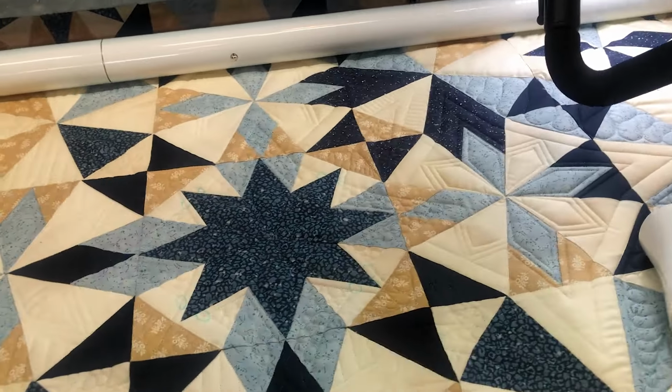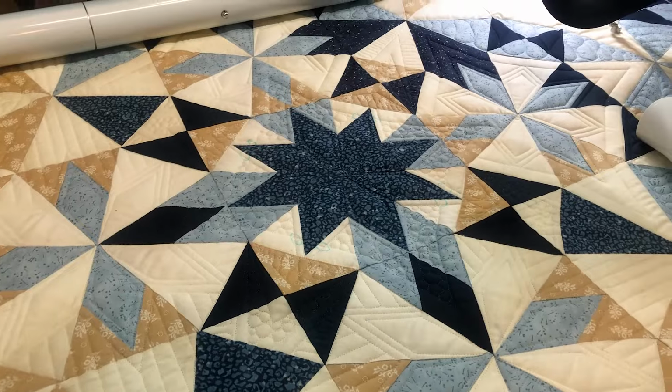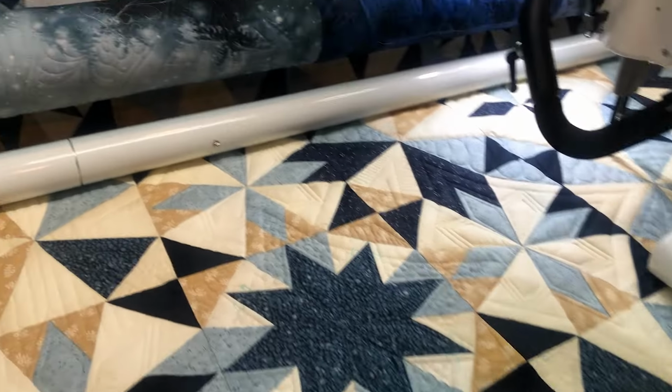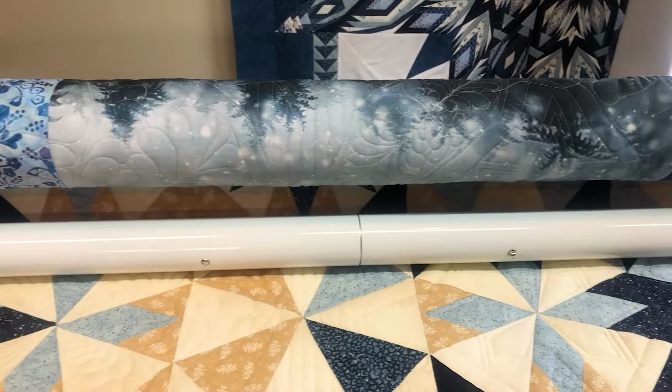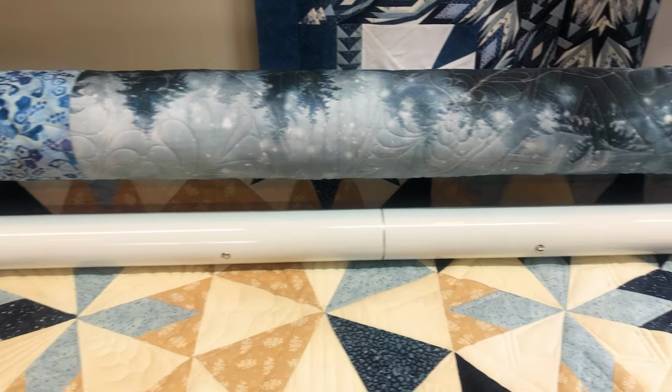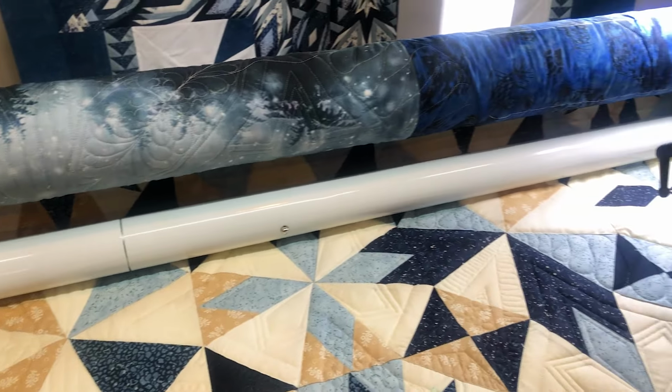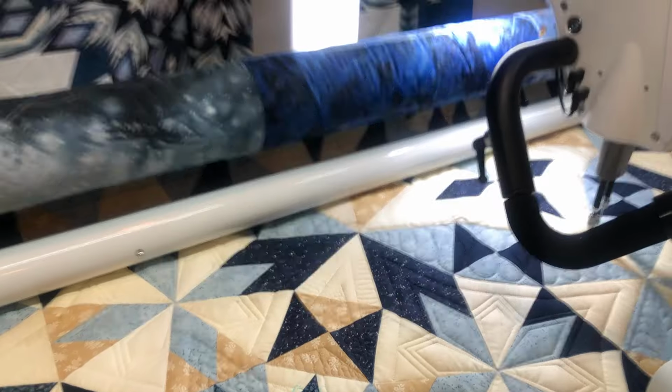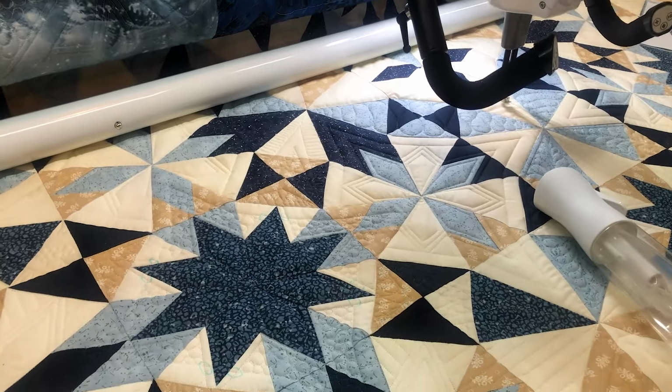Okay, so I only have the center left on the quilt. I'm getting really excited because I can see the stitching as I'm rolling up the quilt, and we're getting so close, but I think I am going to call it a day. So I got all of the tomato section quilted, except for one part.